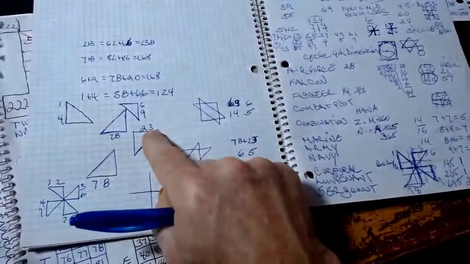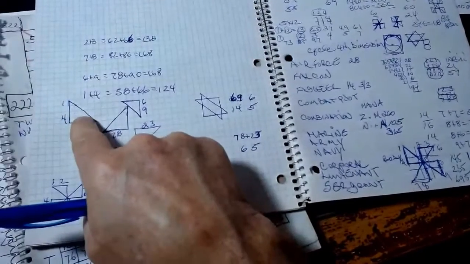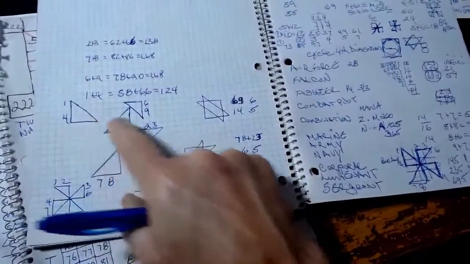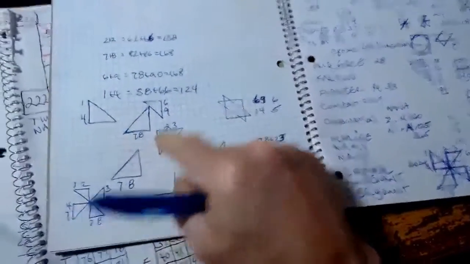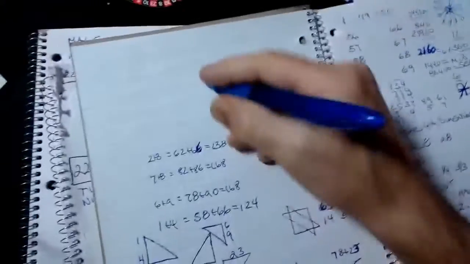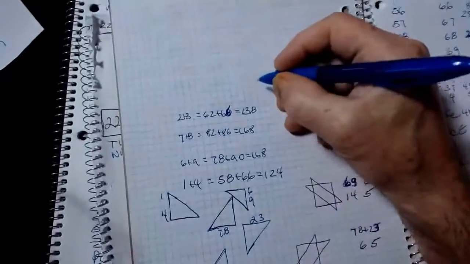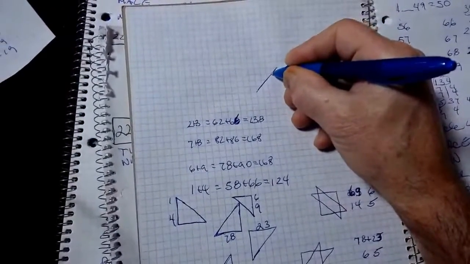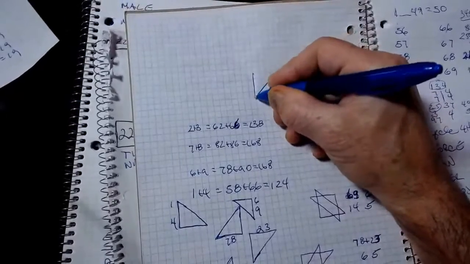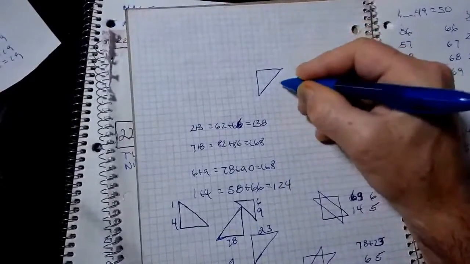What happens if I took this one and brought it over to this one? 1-4 with 2-3, 2 and 3 is 5, 1 and 4 is 5. What happens to that? Right? So let's see if I can do that. We're going to go 1, 2, 3, 4, right? Then I'm going to come up here and then go over here, and this is my 2-3 triangle.